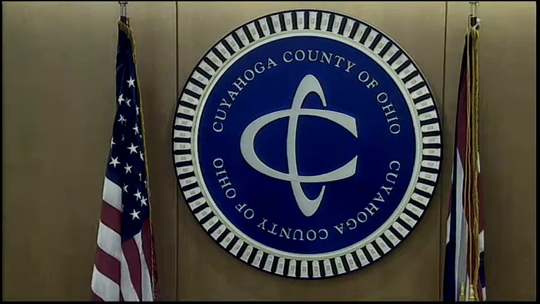This is the Cuyahoga County Council Organizational meeting of Wednesday, January 2nd, 2013. According to council rules, the meeting is called to order by the Clerk of Council. Calling the roll for the organizational meeting.